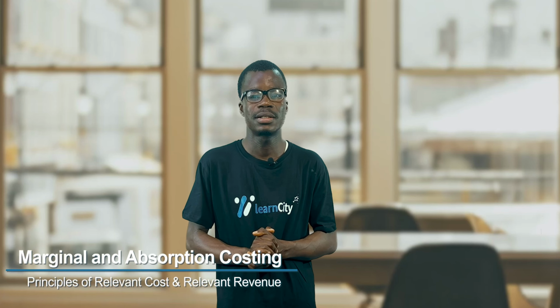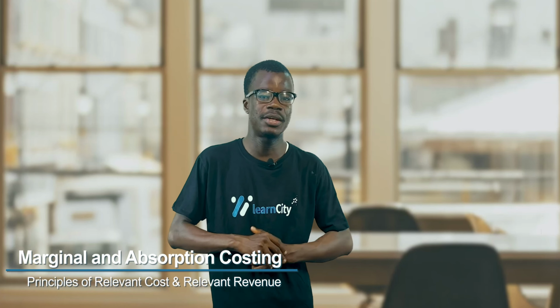Today, we'll be looking at the principle of relevant cost and relevant revenue. Now, one of those germane topics in management accounting and cost accounting is what we refer to as relevant costing. Actually, relevant costing is a subset, it erupted from marginal costing.